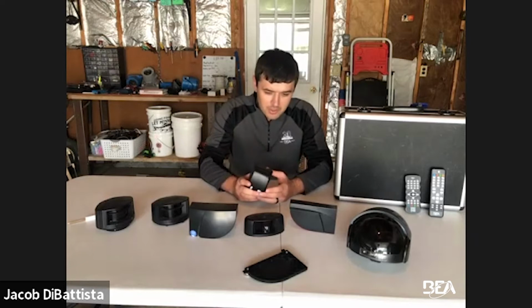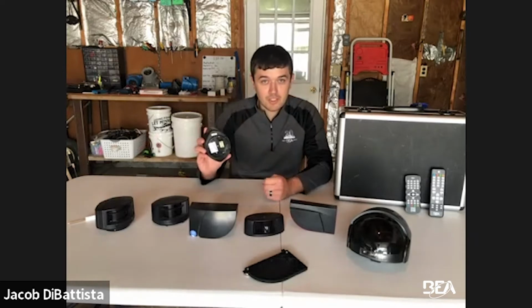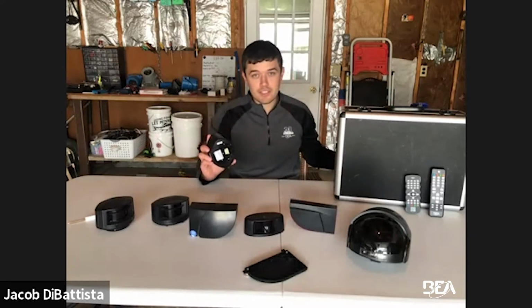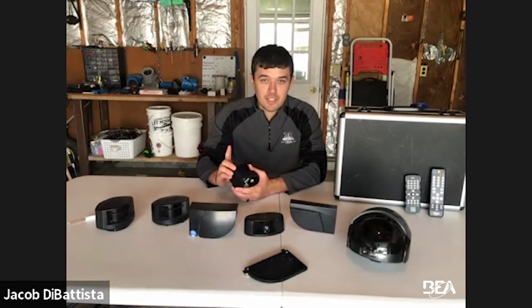What I mean by alarms and security is, for example, let's say you have a 60-foot fence. You can put this up on the corner of the fence and shoot across the whole width of it, 60 feet. And the moment that someone touches that fence or goes near, it's going to send a signal to whatever alarm system you have it on.